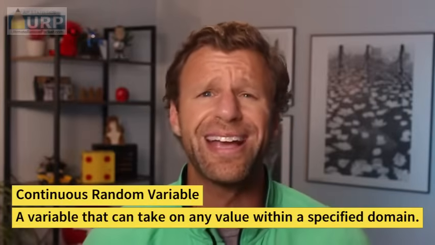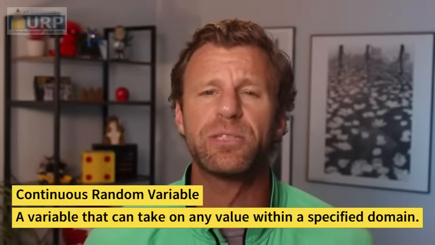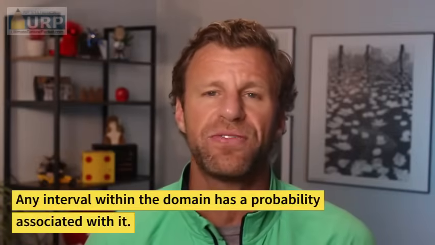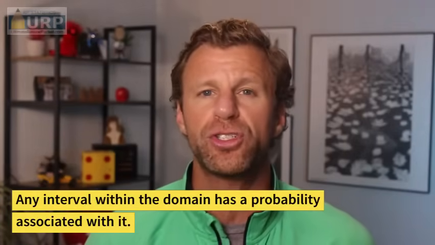The normal distribution can be used to model continuous random variables that, of course, follow a normal distribution, which many continuous random variables do. But I guess we should probably quickly remind you what a continuous random variable is. A continuous random variable is a variable that can take on any numerical value within a specified domain. And any interval within that specified domain has a probability associated with it.